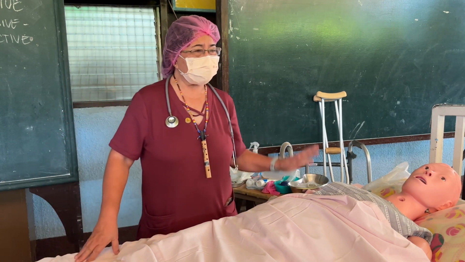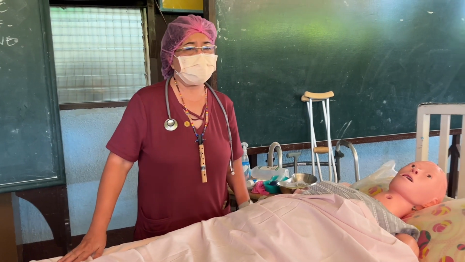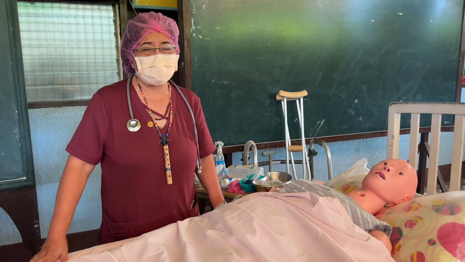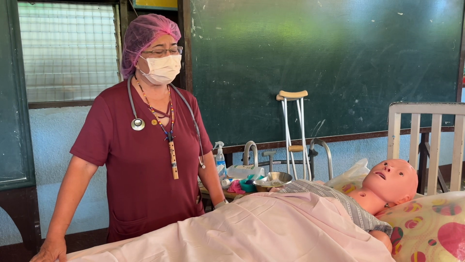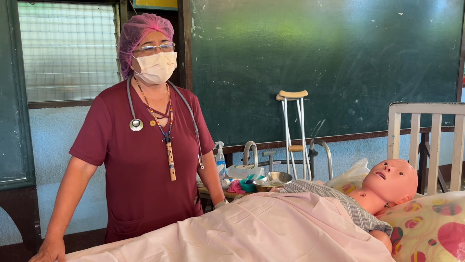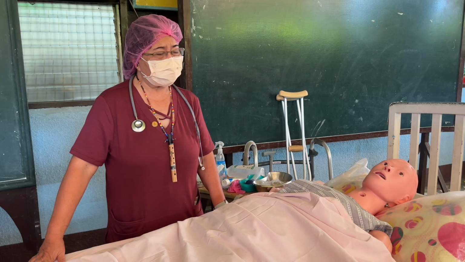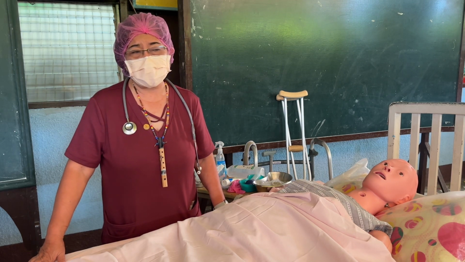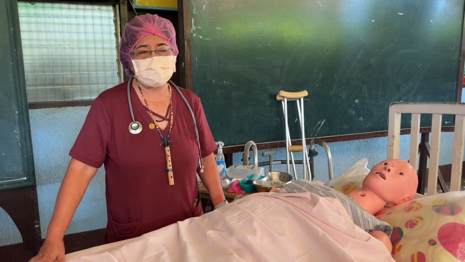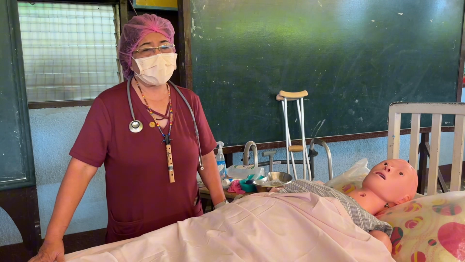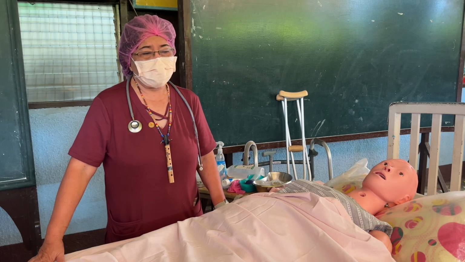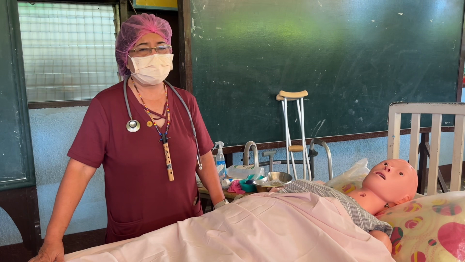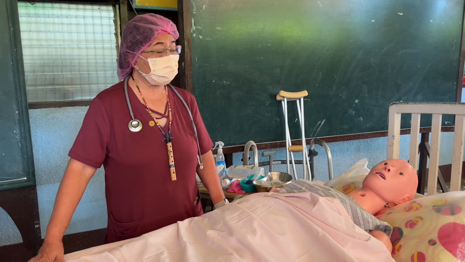Okay, so the procedures being done here: number one is the NGT insertion, two, gavage or feeding and also giving of medications, per oral medication, then followed by the lavage, which consists of two, gravity drainage and flushing and irrigation, then followed by removal of the NG tube. The NG tube usually lasts at least 6 weeks. That is 6 weeks, 1.5 months.